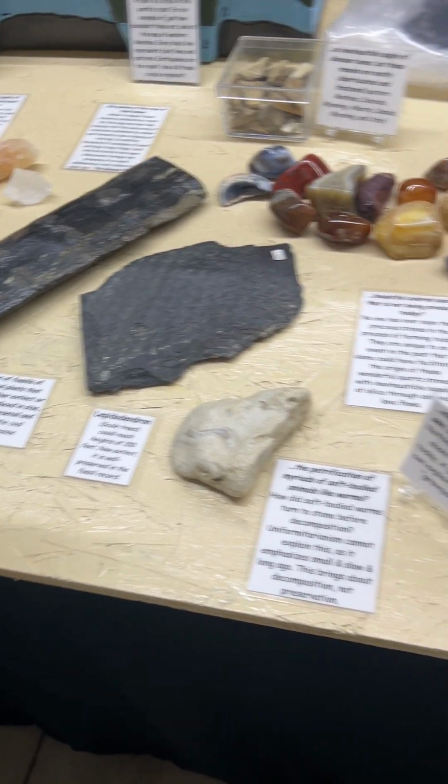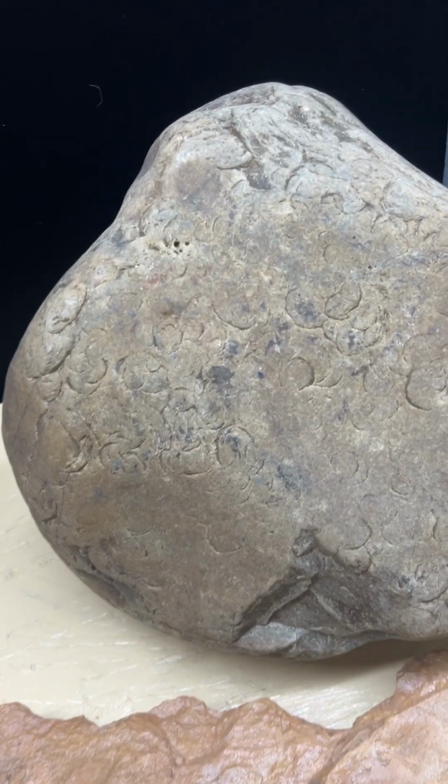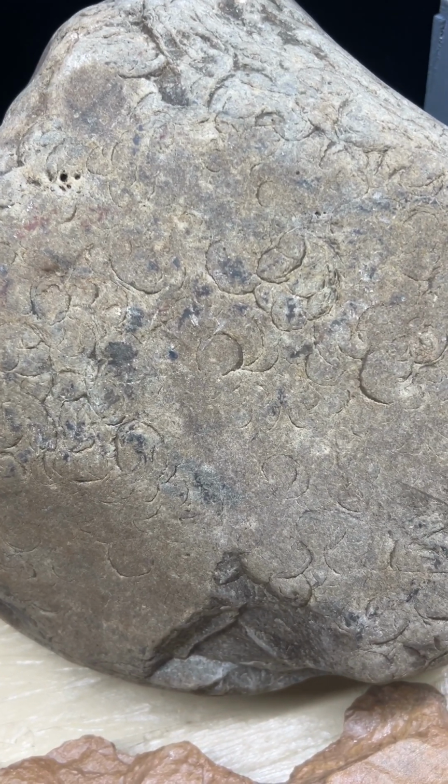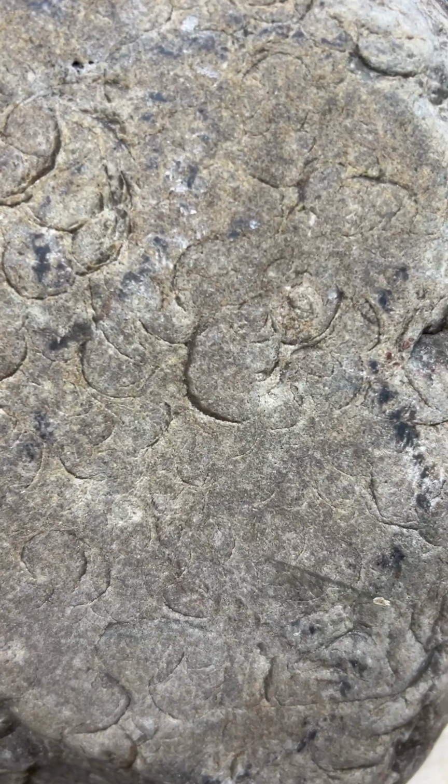And then this one's a very interesting feature back here. It preserves what we call percussion marks. It's like taking a hammer to a board.